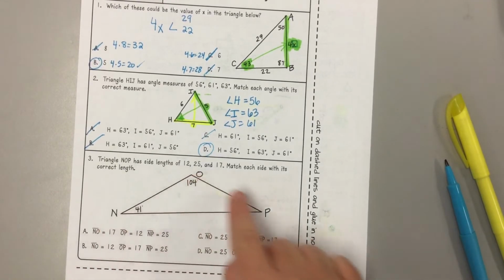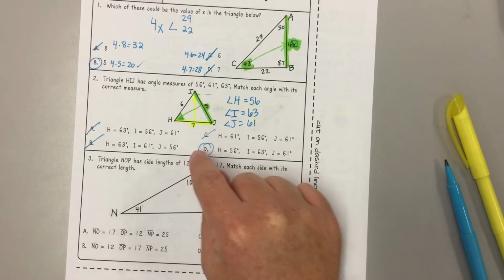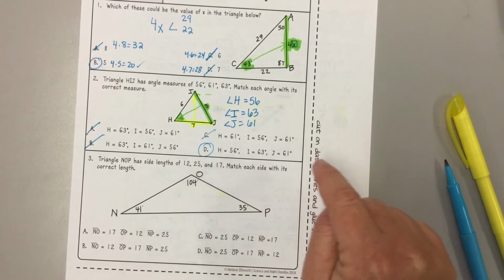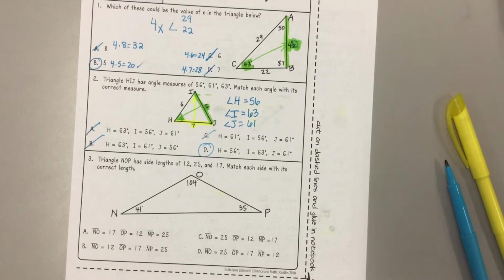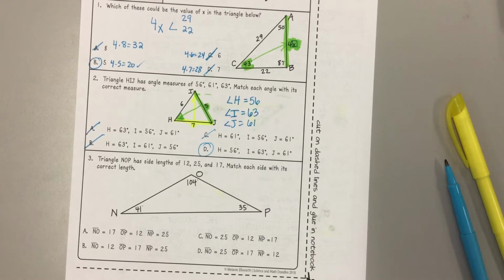triangle NOP has lengths of 12, 25, and 17. Match each side with its correct lengths. Go ahead and do that on your own. Let's see if you can do this on your own. So you should be working on number 3 by yourself. Notice that they are giving me the angles. What is the relationship between the angles and the sides?